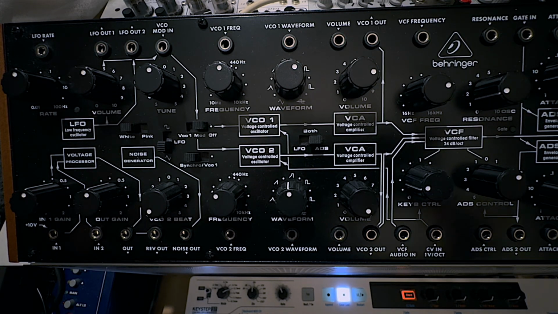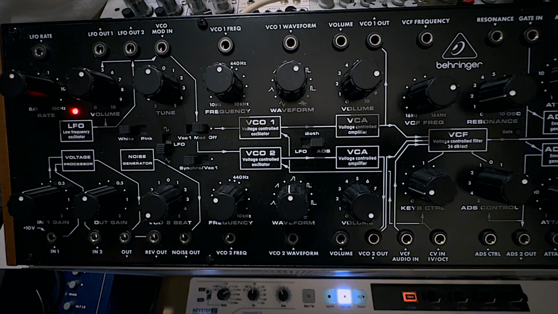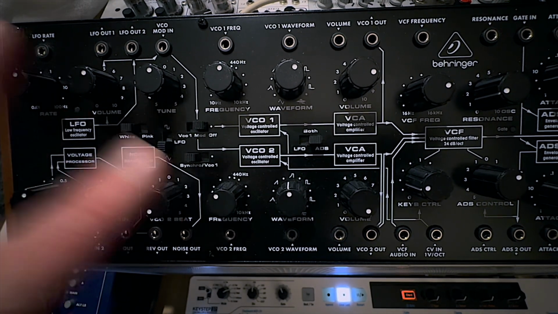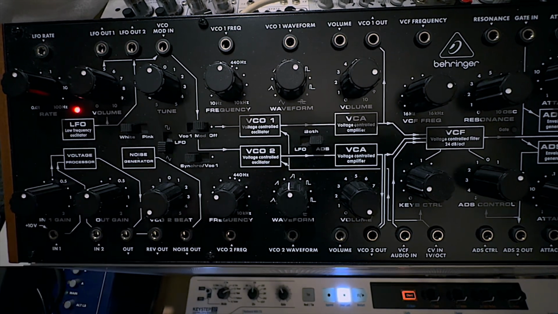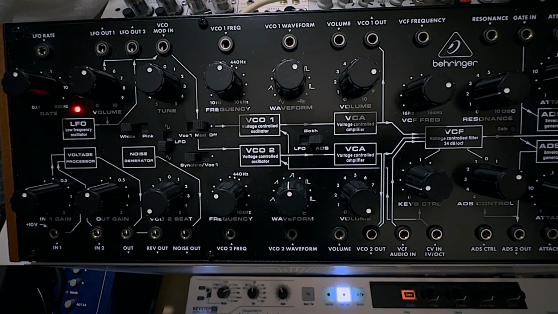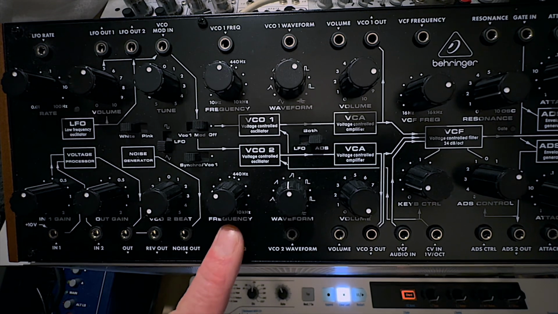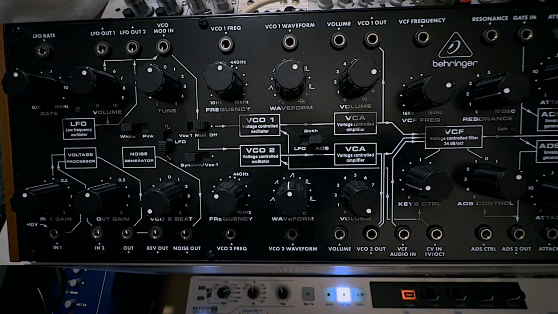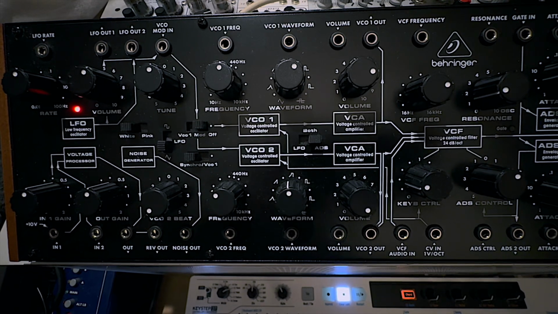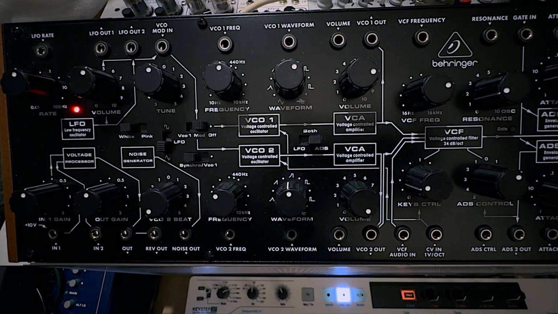And their KOBOL in the shop behaved exactly the same as mine. So this connection between LFO and VCO2 cannot be broken or interrupted in any way, except by unmounting the whole engine and taking pliers and cutting the connection apart. There's no other way.